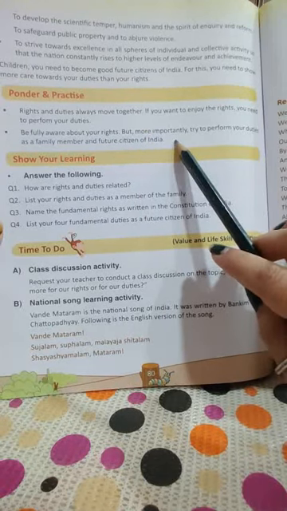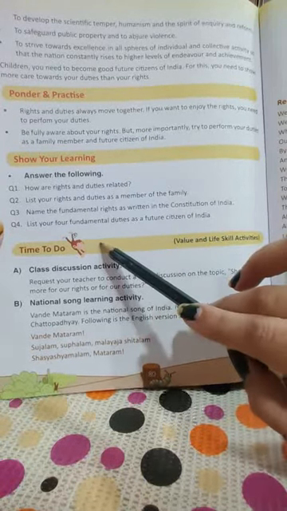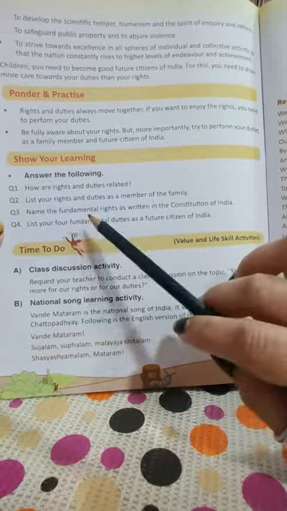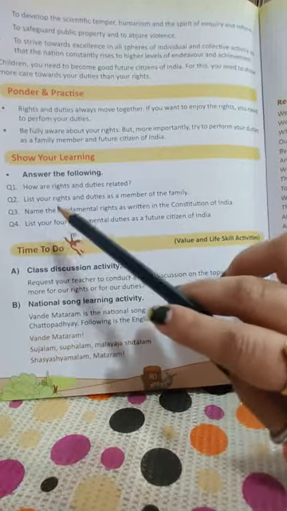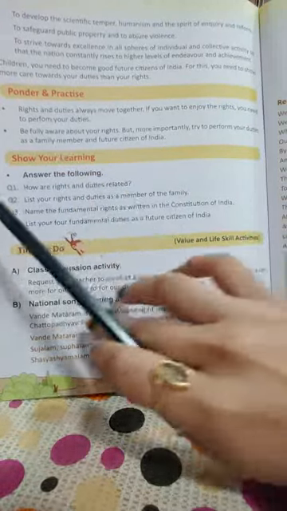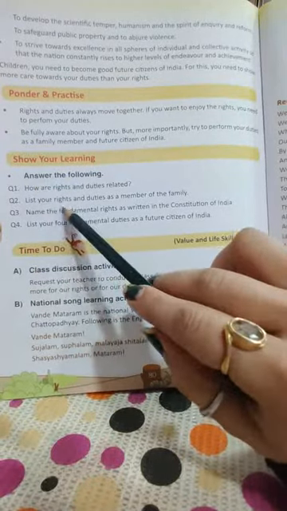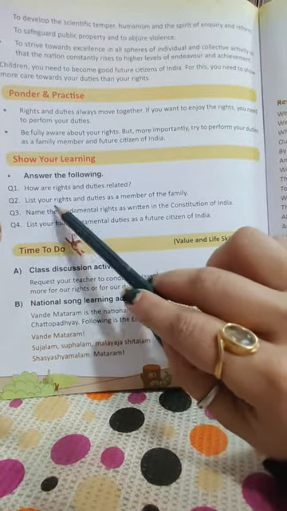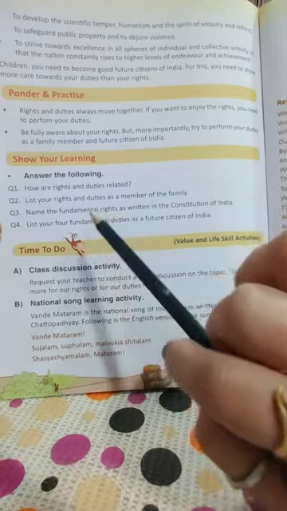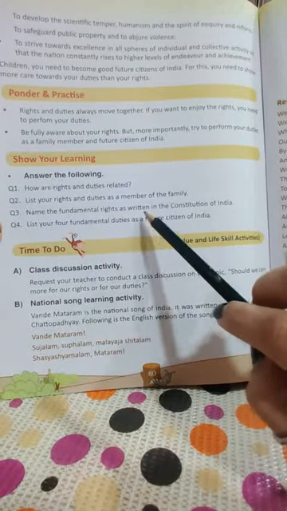So there are 4 questions in this chapter, and I'll tell you from where you can find the answer. How are rights and duties related? As we learnt earlier in the first page, list your rights and duties as a member of the family. We have learned this too.